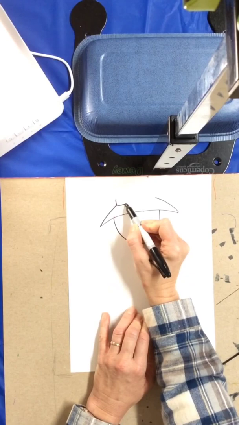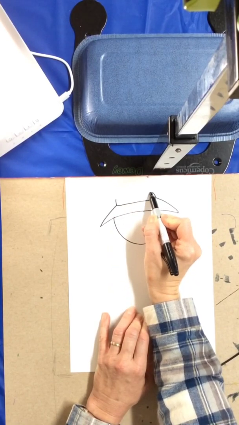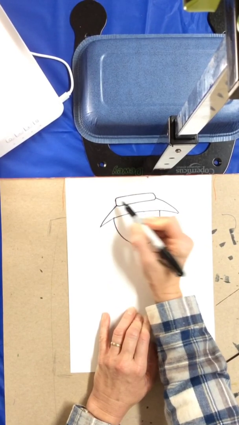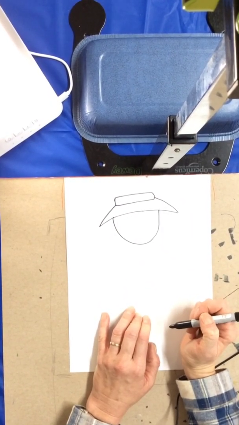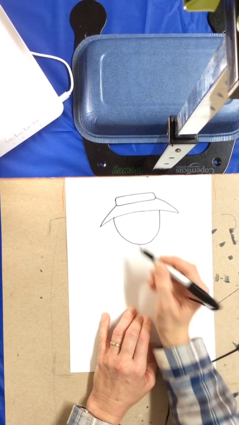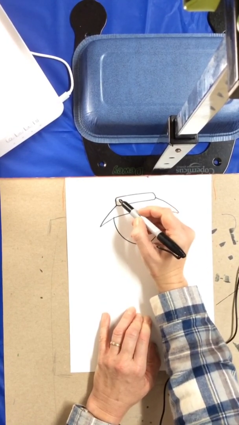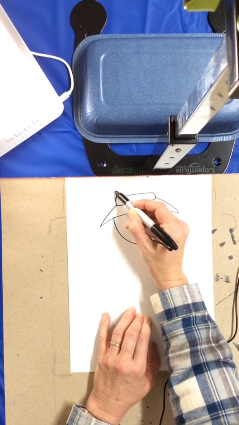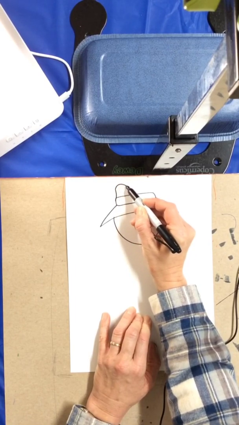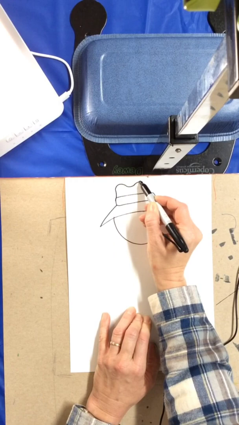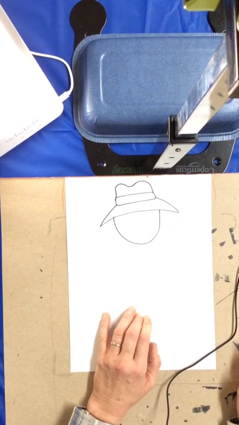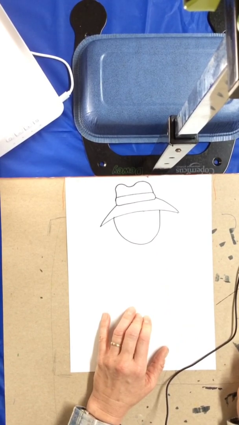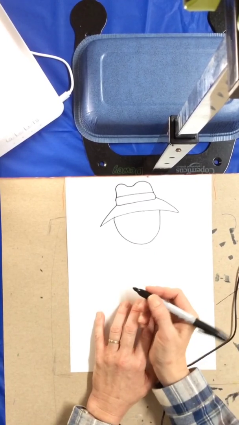Now I'm going to make a rectangle. And my rectangle has rounded corners. And next is the top of the hat. So it's kind of like a bumpy line. I'm going to go bump, then down, and then bump it back up. There's my scarecrow's hat. And we can add embellishments later.